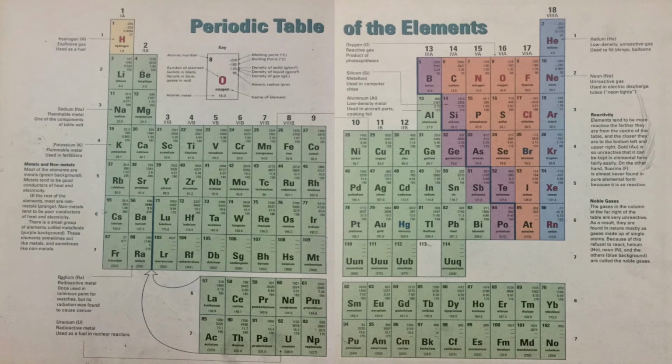8. Look at elements 3 to 10. A. Draw board diagrams for these elements. B. Describe the general pattern that you observe across a row of the periodic table.